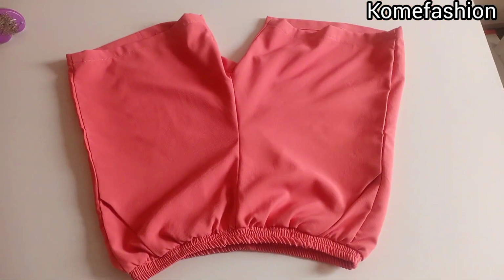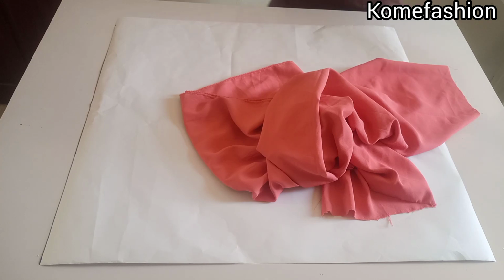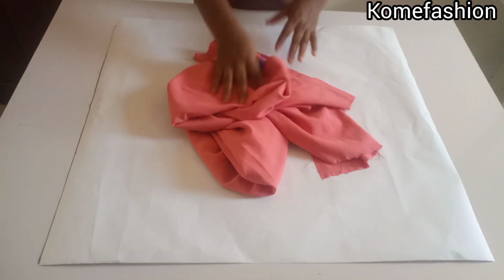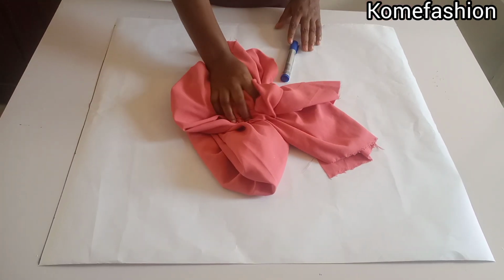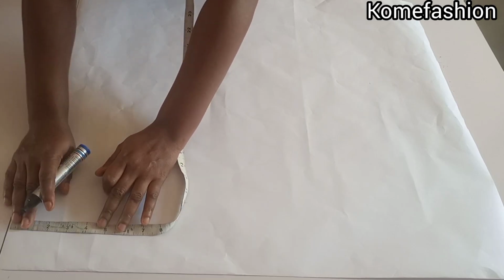So on the table I have just 1 yard of the scrap fabric. I've had it for a long time and I've been wondering what I can do with it, so I decided to make a short. 1 yard, like I said.